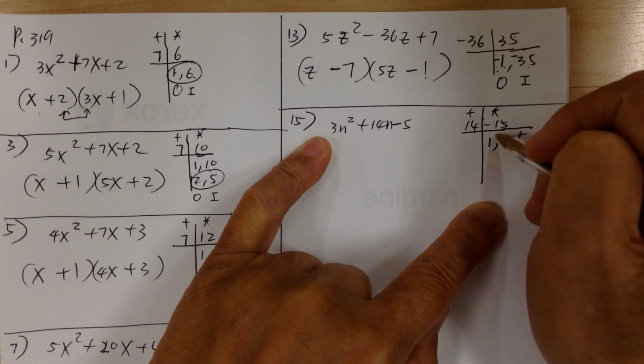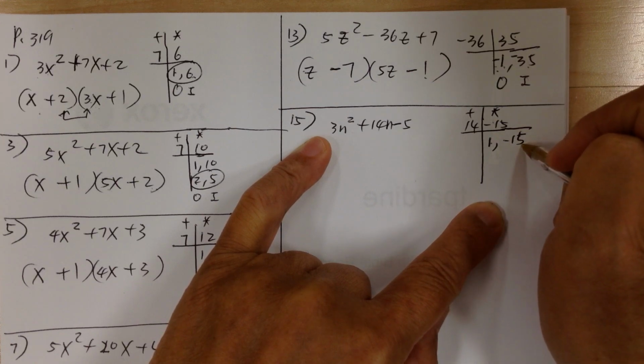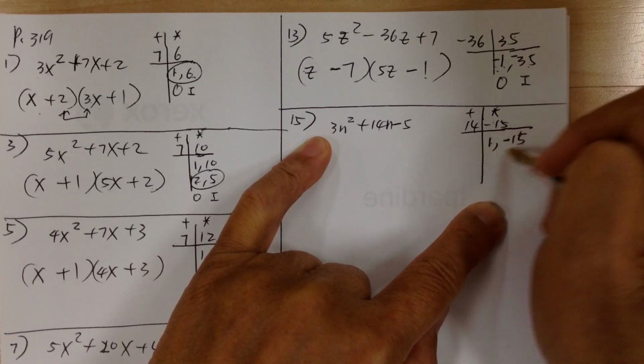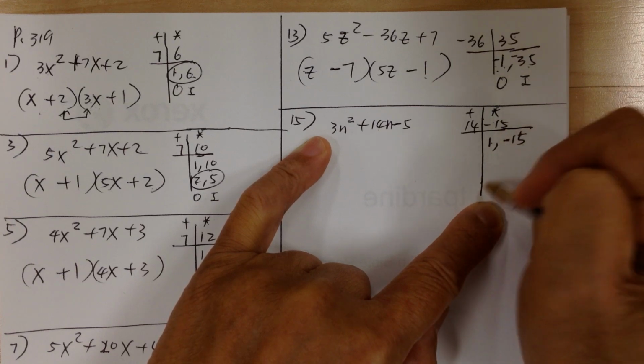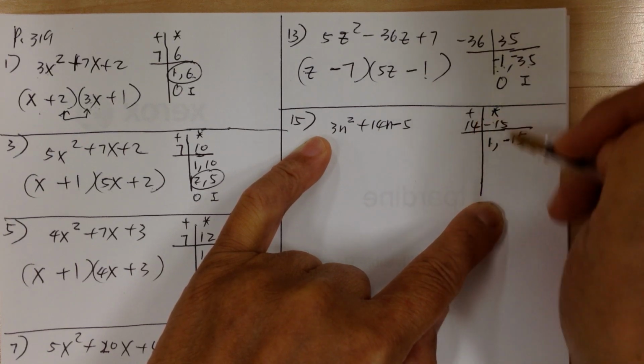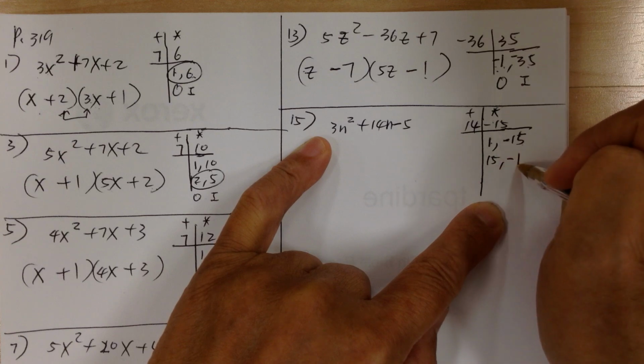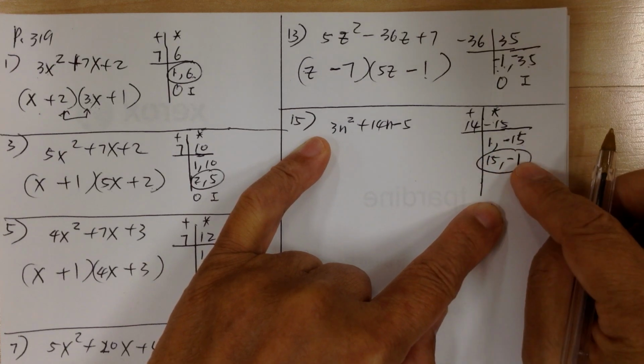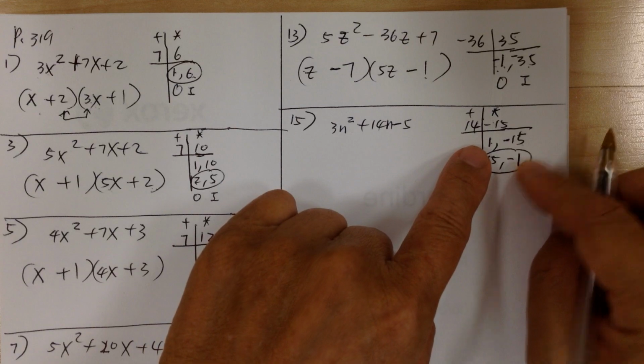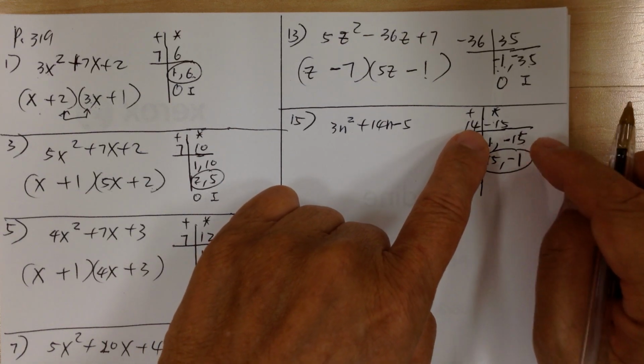Now when you do 1, you always start with 1, right? So 1 comma negative 15, this will give you negative 14. That means your number is correct, but the sign is wrong. So you just have to switch. Okay? So 15, negative 1. So you don't have to go 2, 3, 4, 5. Again, that's why you have to pay attention to what you get.